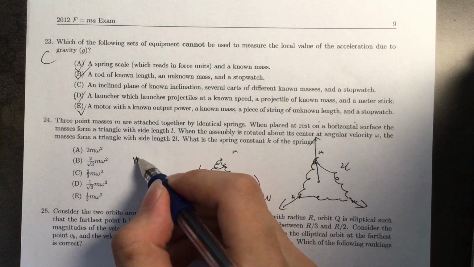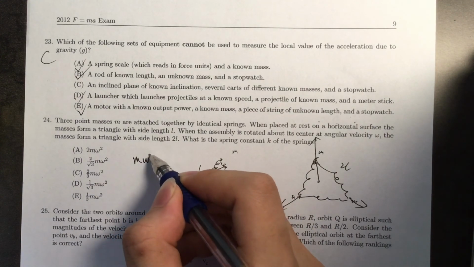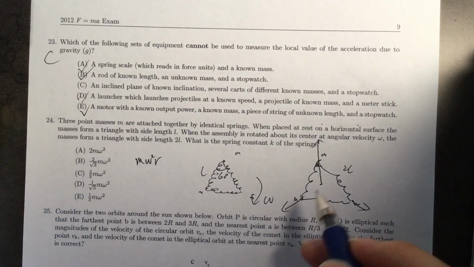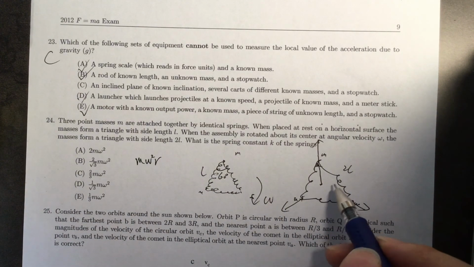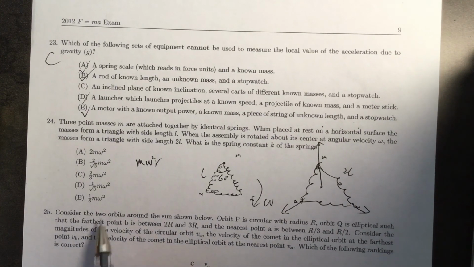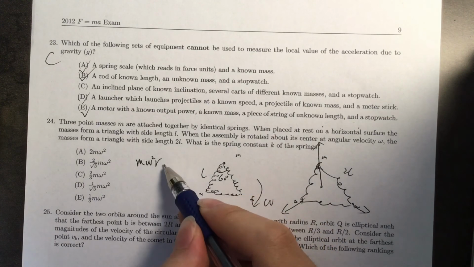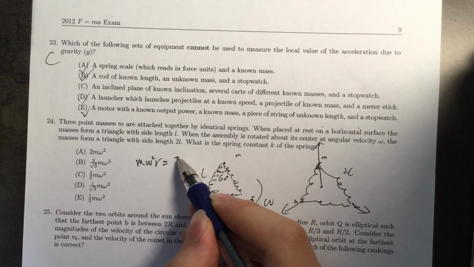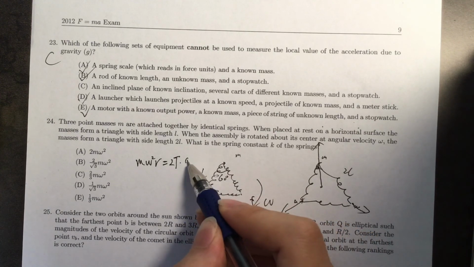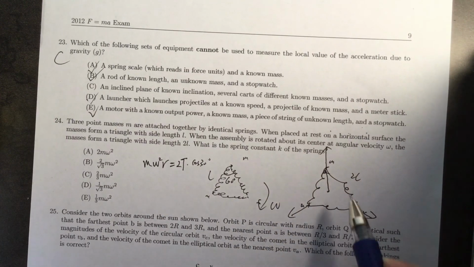Centripetal force is m times omega squared times r. What is r? R is a hard thing to calculate with geometry identity. Let's leave it here. It is equal to 2 times the tension of the spring times cosine 30 degrees. Why?